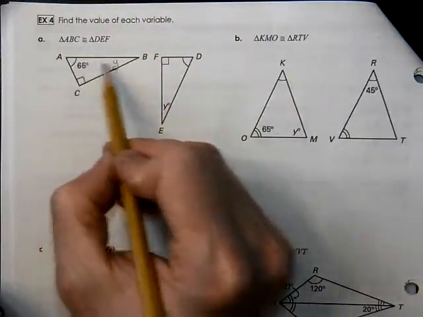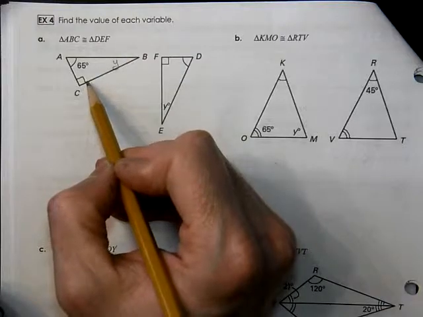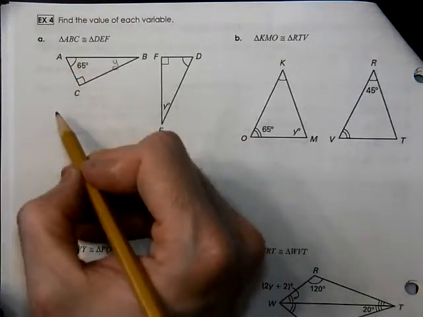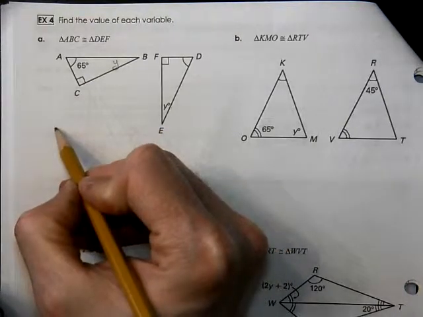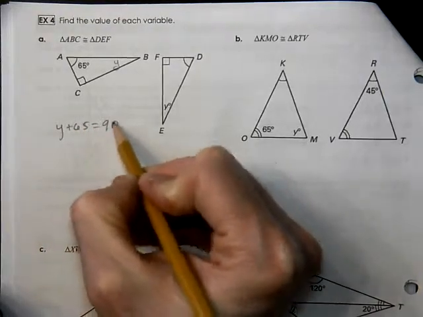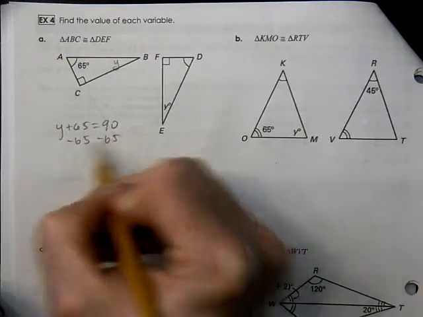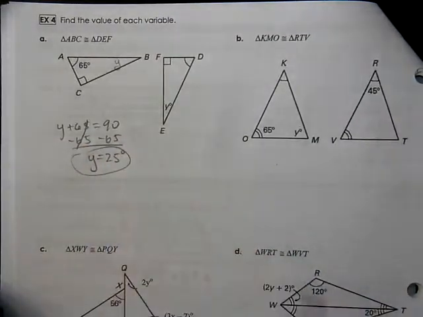These are two acute angles of a right triangle. So you could either say that all three of them add up to 180, but we also learned a theorem in the past that said Y plus 65 equals 90, that they are complementary. So Y is going to be 25 degrees.